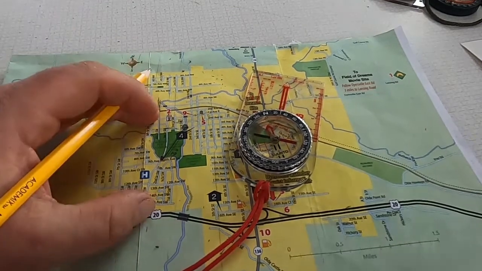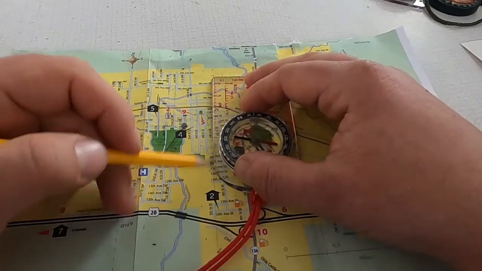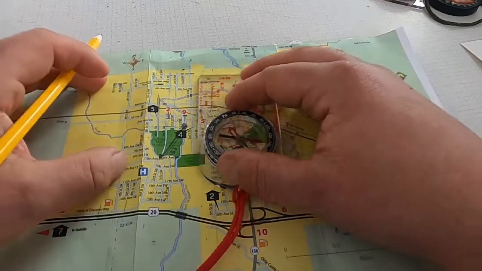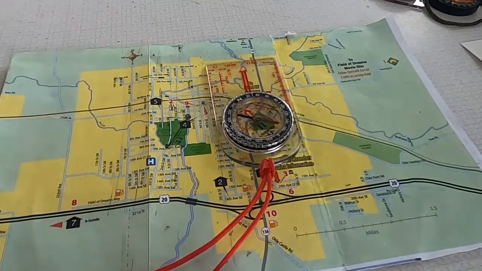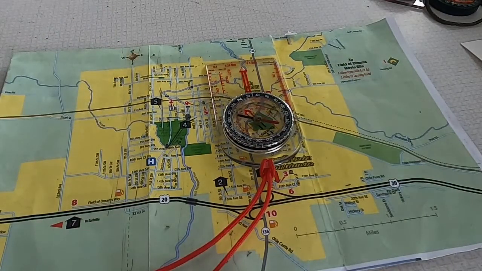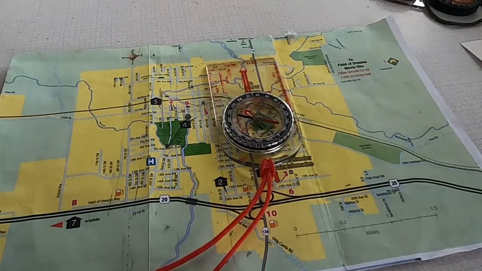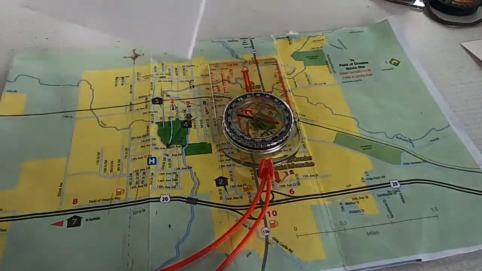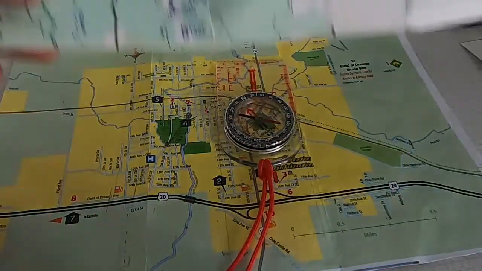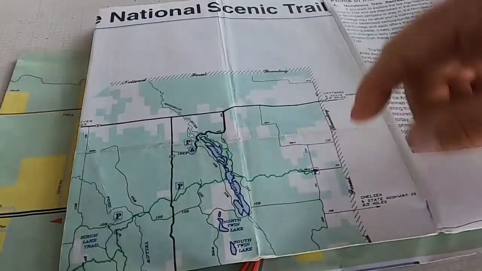Now, if your map doesn't have true north lines on here, or any kind of grid reference, right? There's plenty of maps like this trail map here that don't have any grid lines, right?